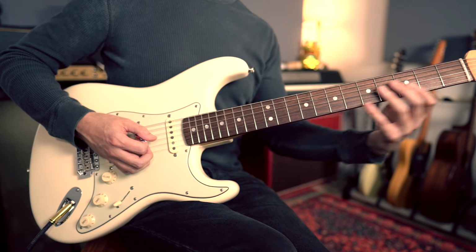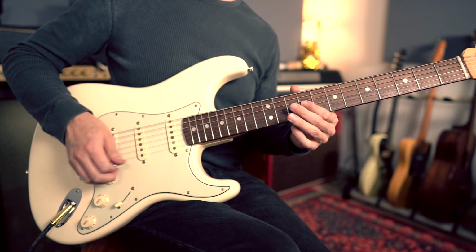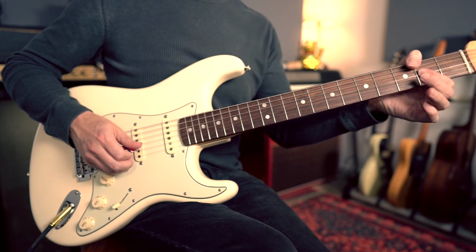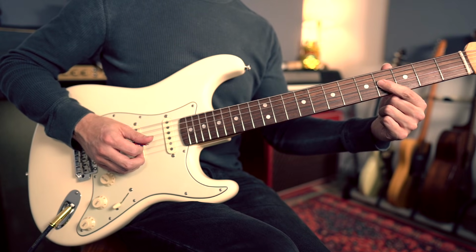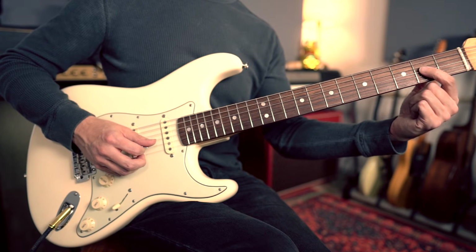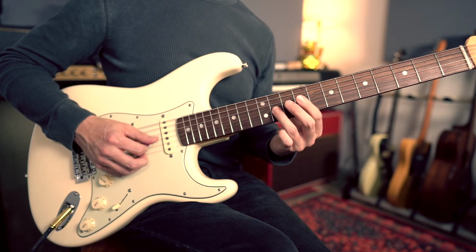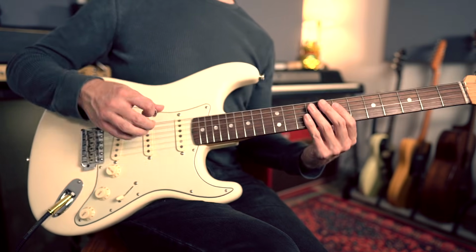Then we've got this nice melodic part, which I'm playing all on the G string. So the notes I've got: E, F sharp, sliding down to A, E, F sharp, sliding down to B. We then repeat that, and then we've got this building section.